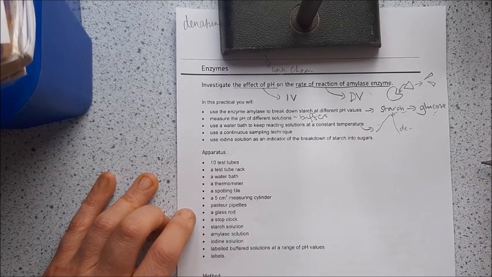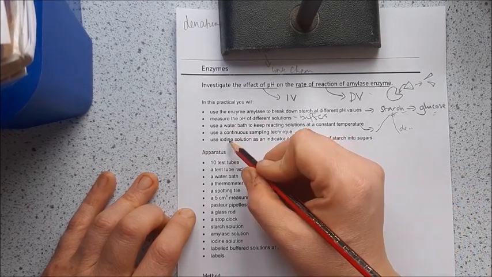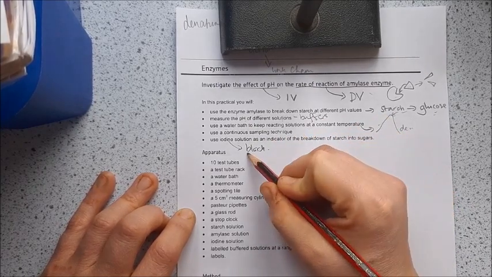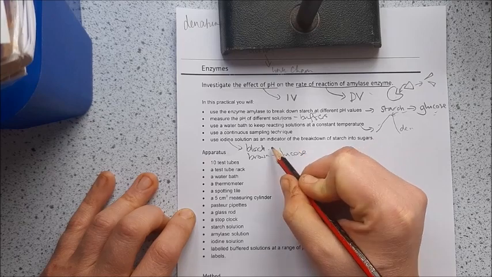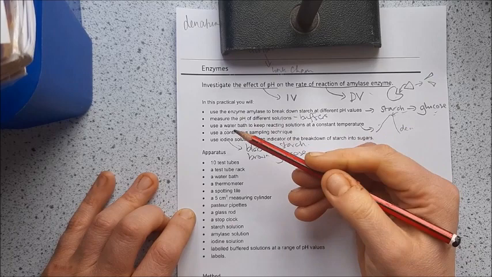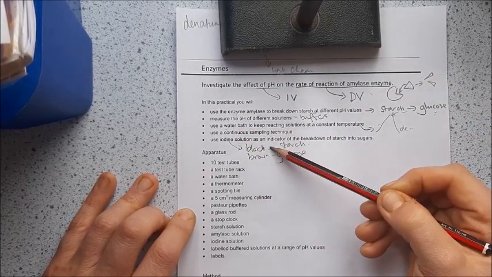the enzyme action over time. And we're going to be using iodine as our indicator, because we know that iodine from our food test goes black in the presence of starch, but it doesn't in the presence of glucose. It just stays that kind of browny colour. And I'm going to use that. So I know that my starch has been broken down into glucose when my iodine no longer goes black.